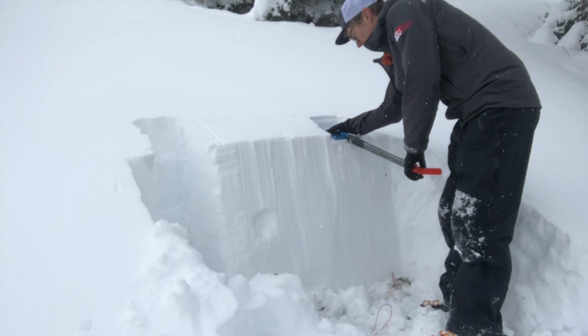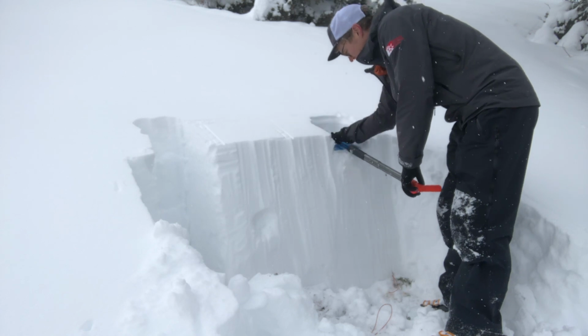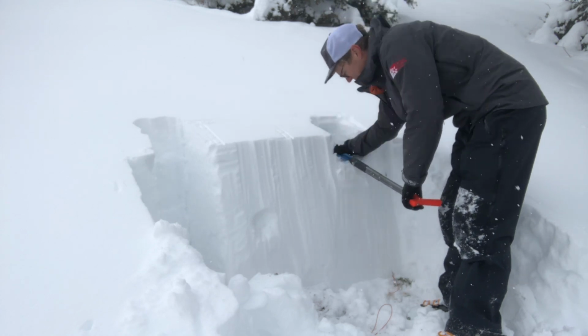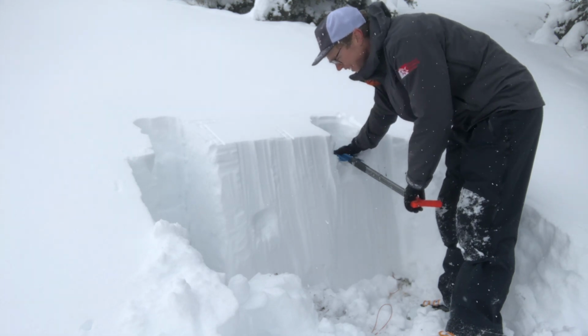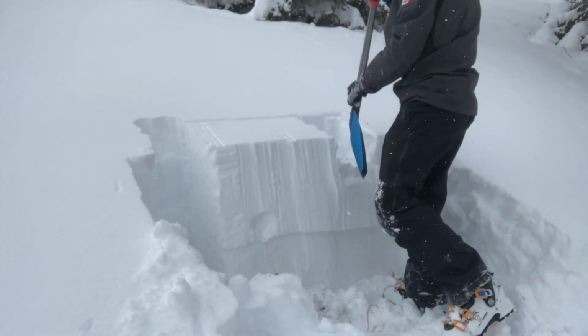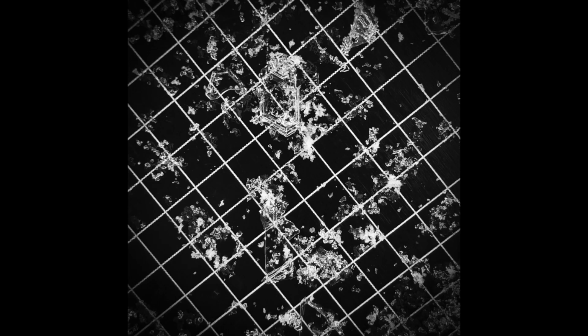And sure enough, during my extended column tests, I got propagation on a weak layer that is just underneath our recent snow surface. At that interface, I found surface hoar, which has been reported in some of our public observations in this general region before this storm started.